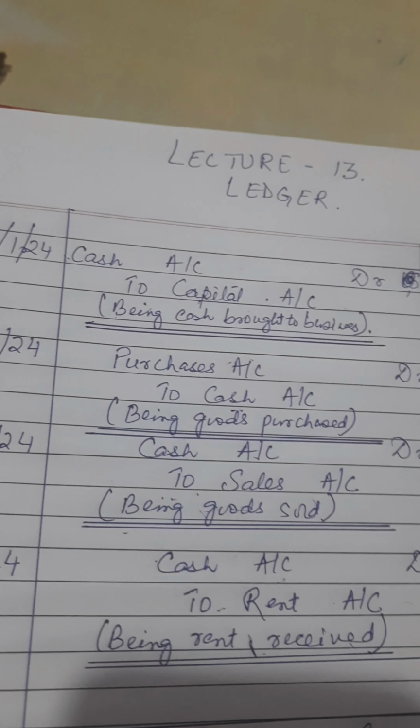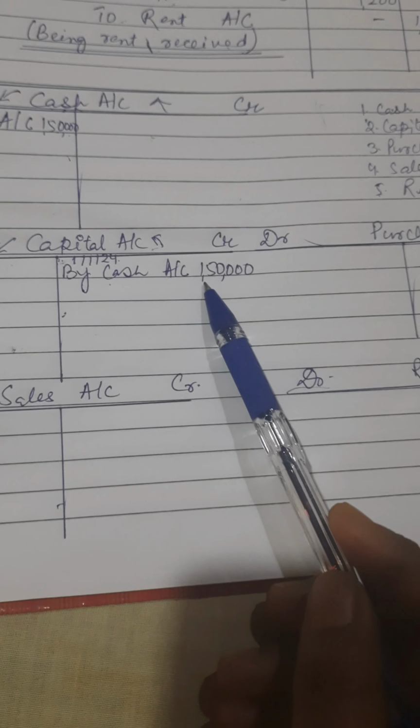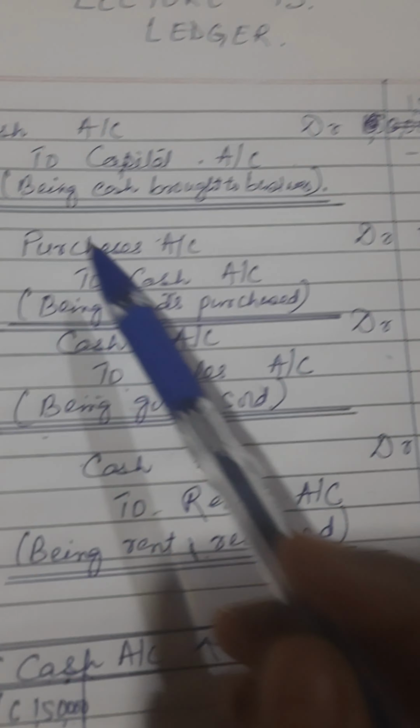And the capital account is credited by which account? By cash account. Understood? Let's move on to the next one.